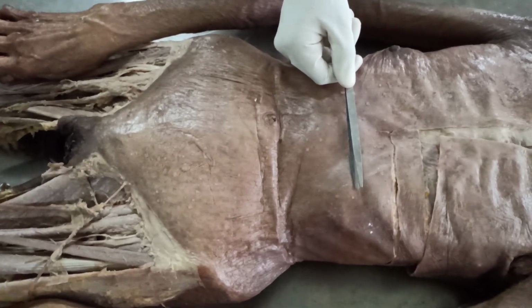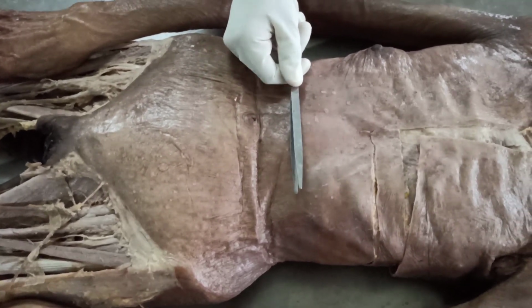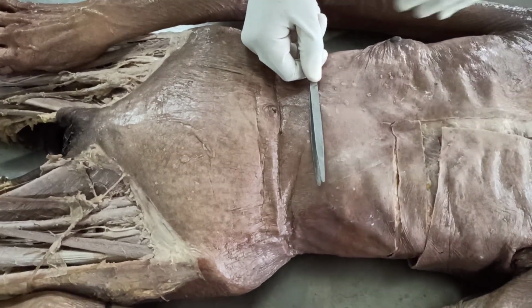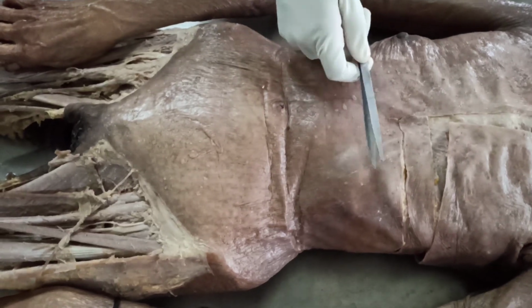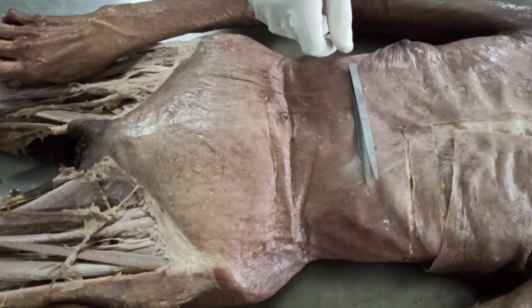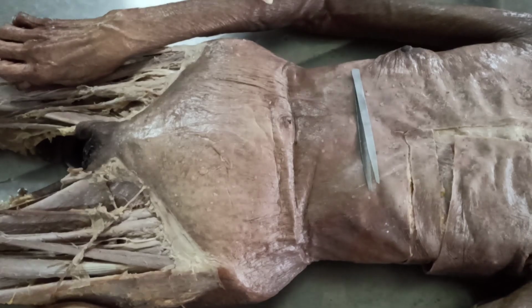Some books refer to the subcostal plane to divide the abdomen into 9 regions, but in standard books the most commonly used line is the transpyloric line.